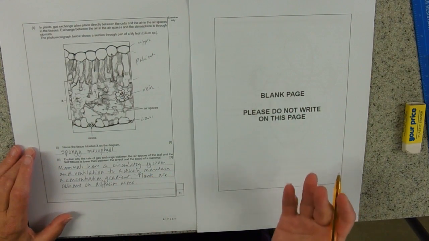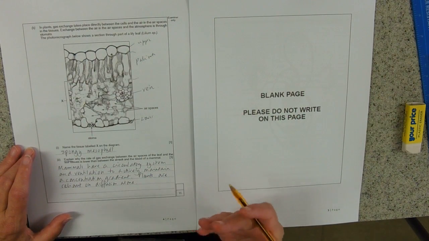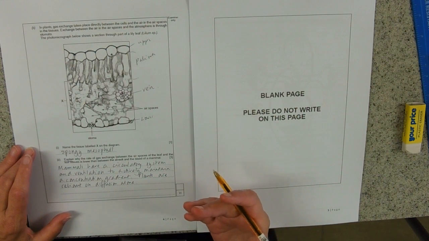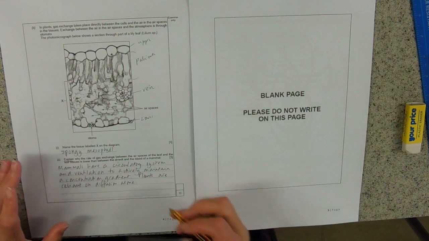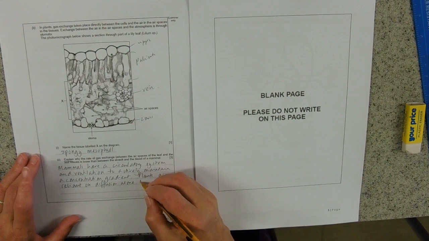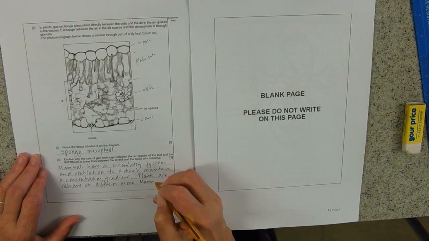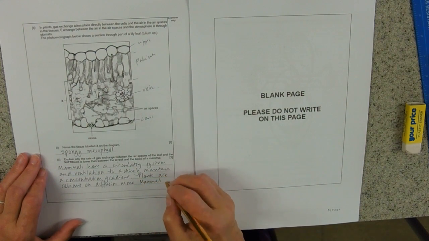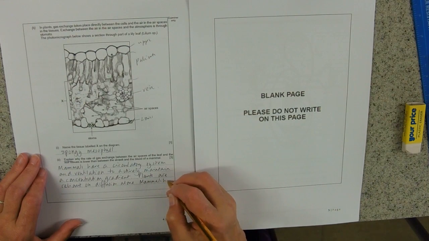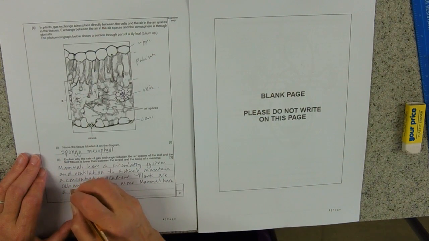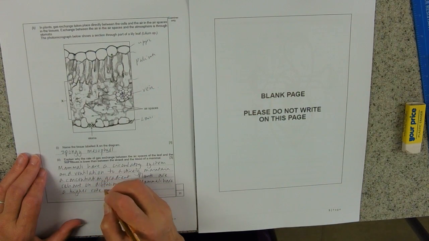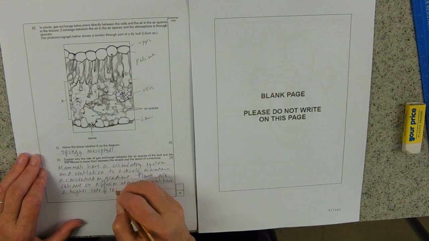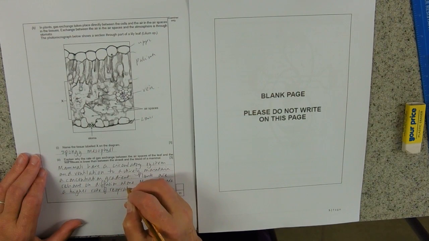And then I still want to write something else just in case I've not hit the 3 things that they want. So I could say something about mammals. You know, plants just kind of sit there, don't they? They don't move around. But mammals have a higher rate of respiration. And what else do I know about mammals?